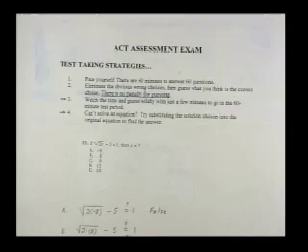Strategy number 3, watch the time and guess wildly with just a few minutes to go in the 60-minute period. Don't forget, there's no penalty for guessing.